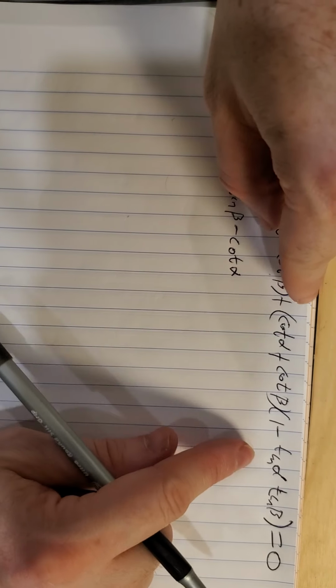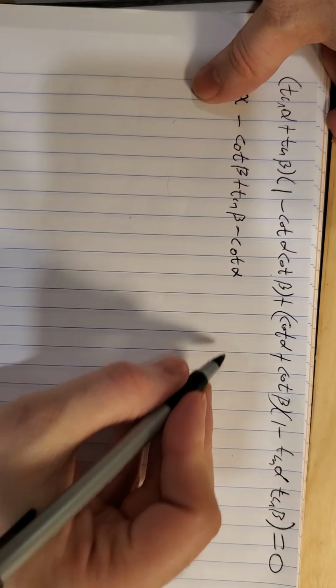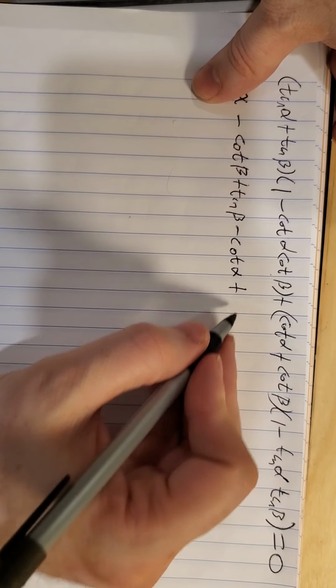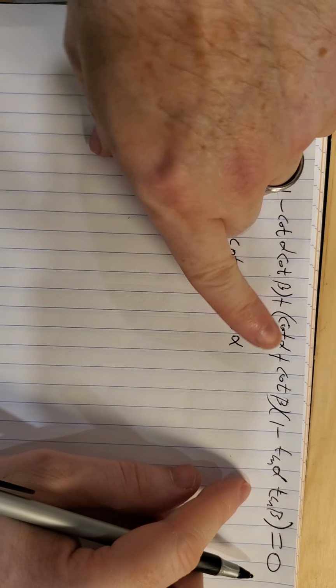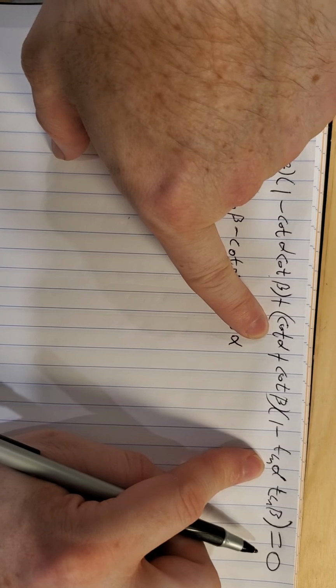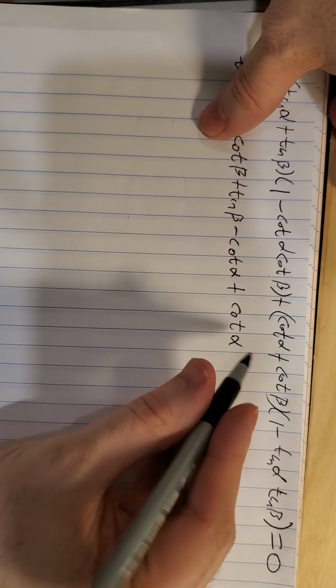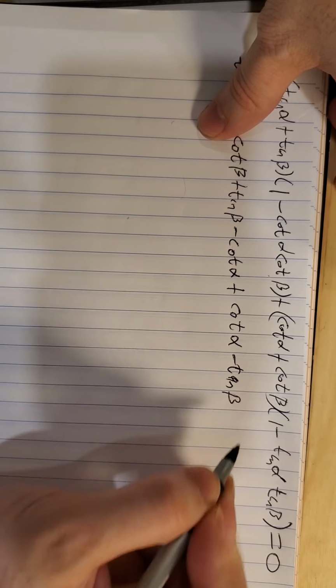Second bit, same deal. FOIL them out. So cotangent alpha times 1 is cotangent alpha. Cotangent alpha times tangent alpha, those are reciprocals, there's a 1. 1 times negative tan beta is negative tan beta.